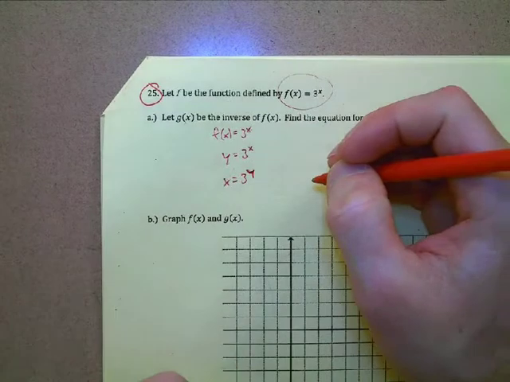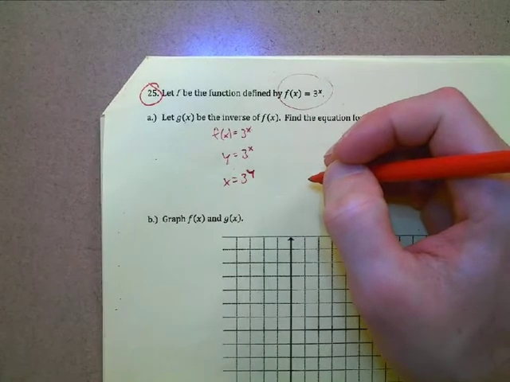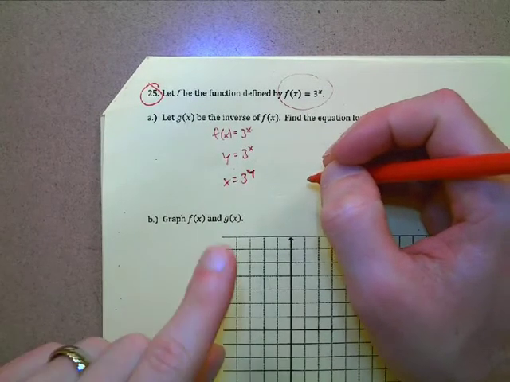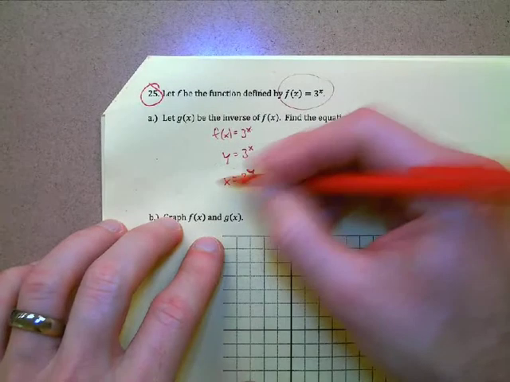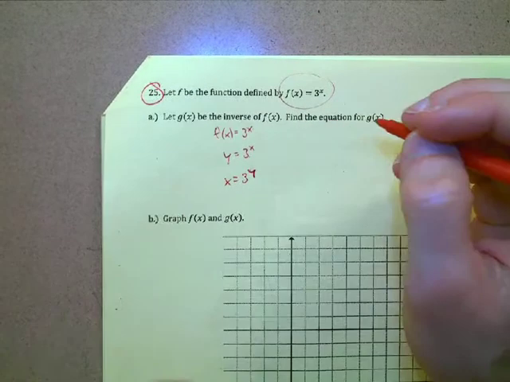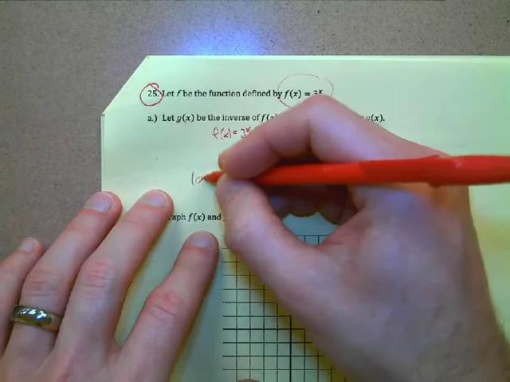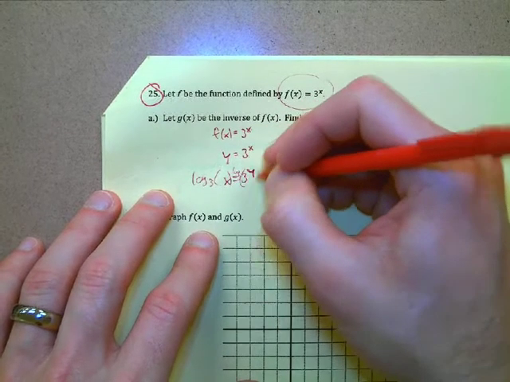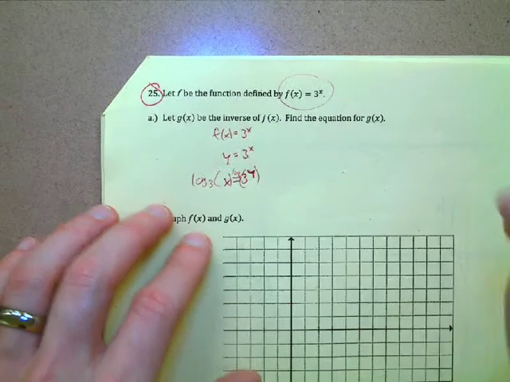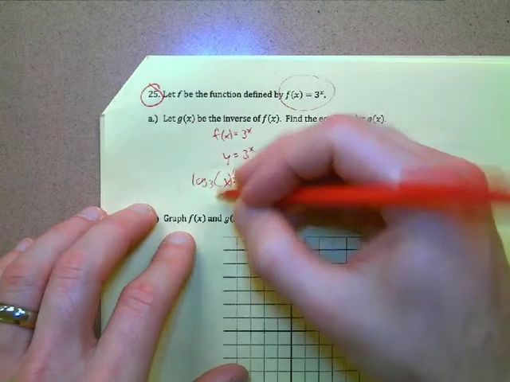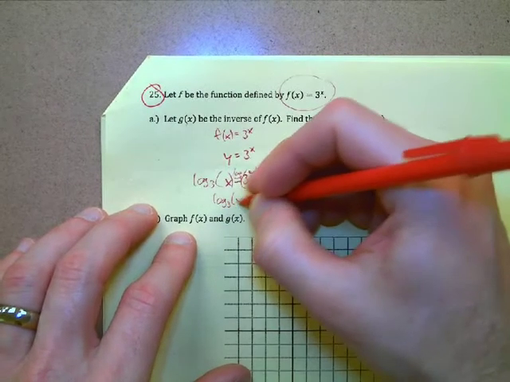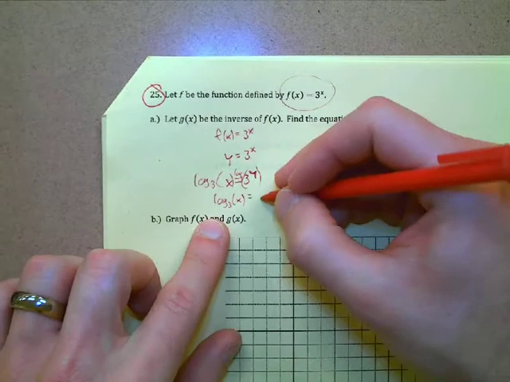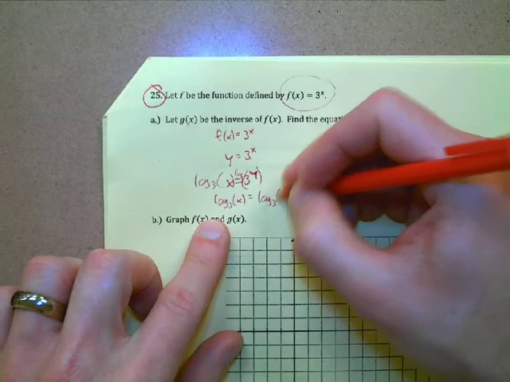Not a root. A logarithm, right? Logarithms. What base logarithm are we going to use here? Log base what? Log base 3. So we'll do log base 3 of this side and log base 3 of this side. Okay? Log base 3 of x is going to stay log base 3 of x because we can't simplify that. But log base 3 of 3 to the y, that simplifies.